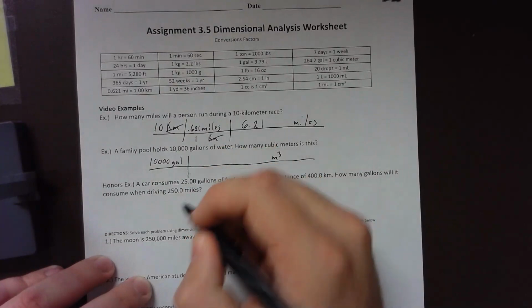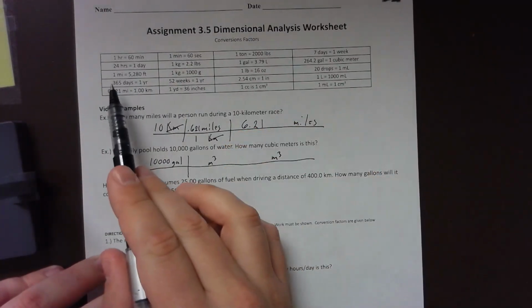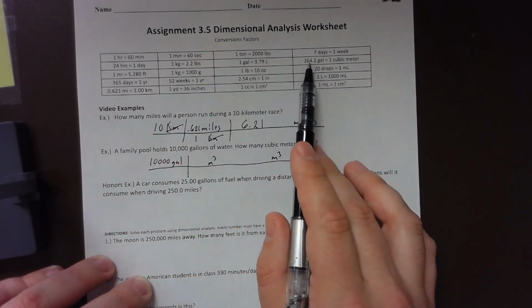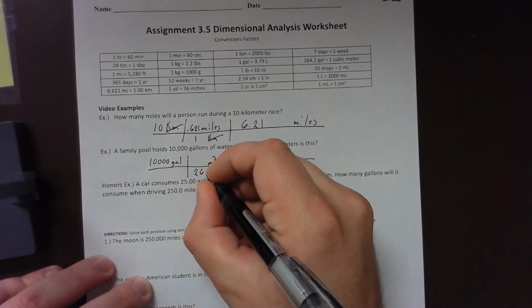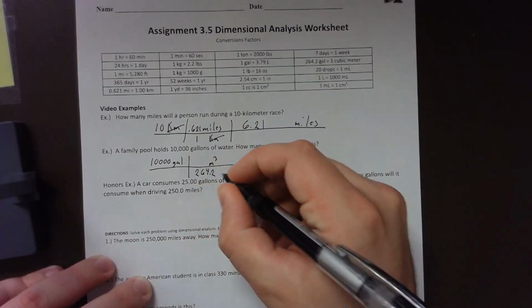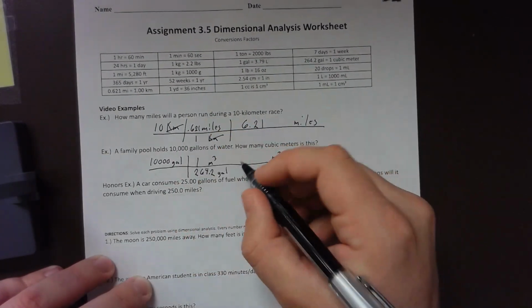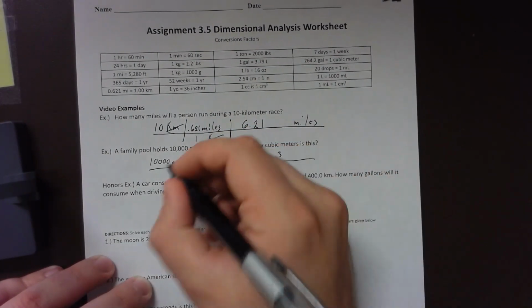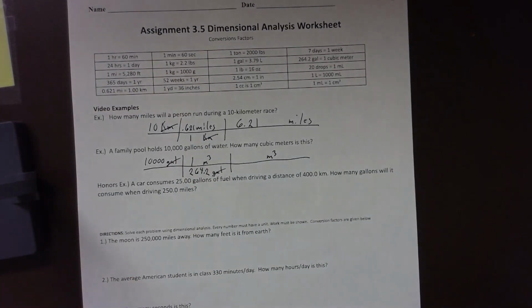So I start with, remember, my cubic meters go on top if I'm trying to get there. I look and it says 264.2 gallons for every 1 cubic meter. So all I have to do is get rid of my gallons, and now I will divide in this particular problem.